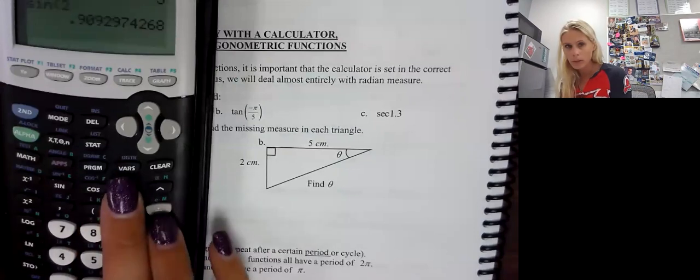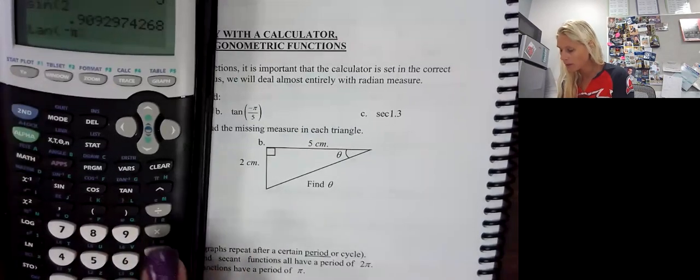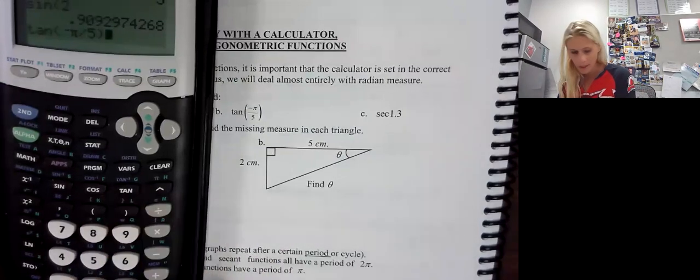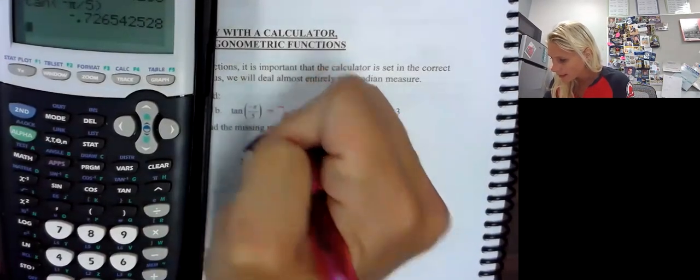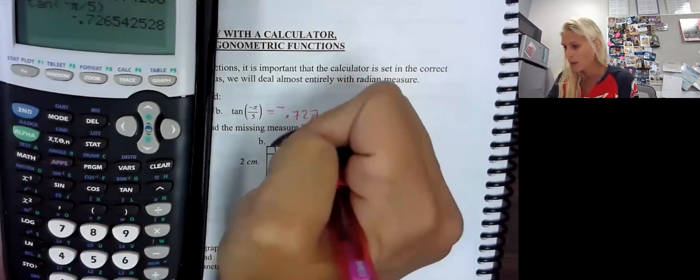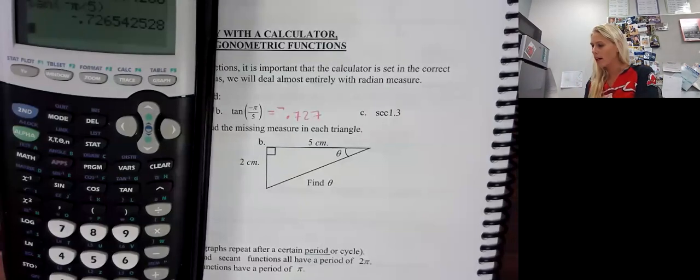For tangent, we go tangent negative pi, which technically is a radian, divided by 5. And we end up getting negative 0.727. You have to round that 6 up to the 7 because of that 5.